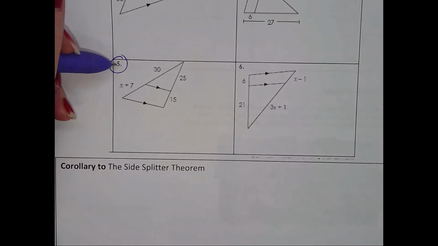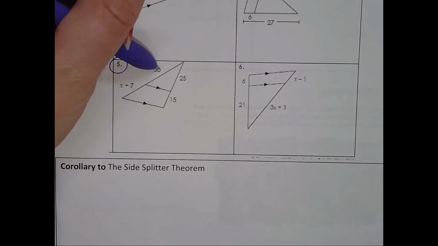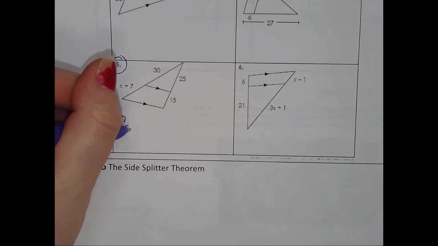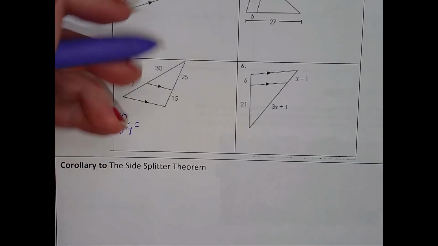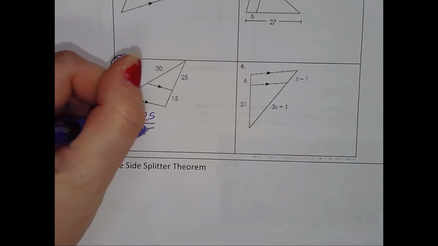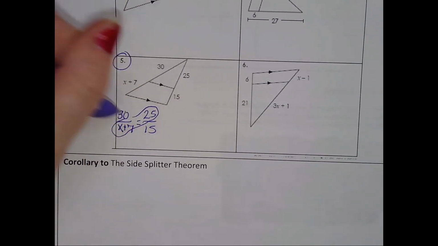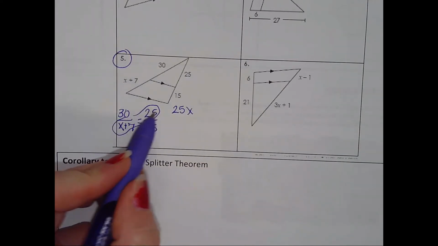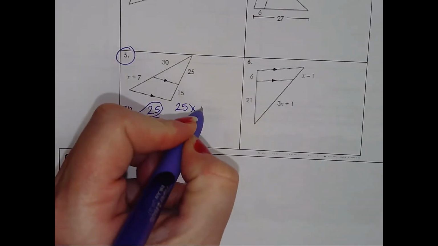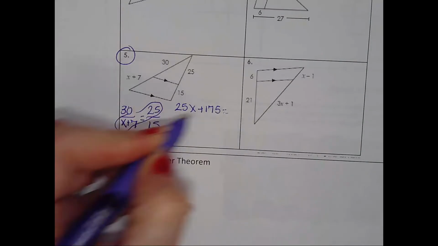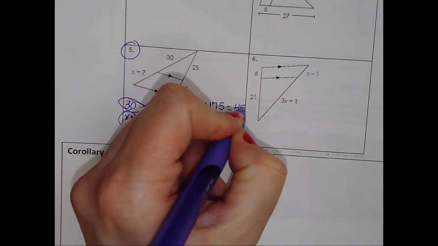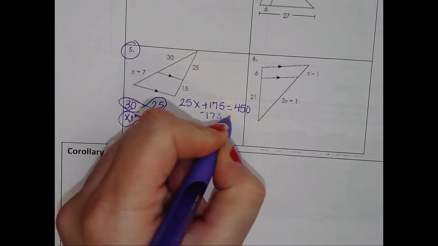For this one, again, here's your parallel line. So I do 30 over X plus 7 equals 25 over 15. Now for this one, when you cross multiply, make sure you do 25 times X and you do 25 times 7. And then 30 times 15 is 450. Subtract 175.